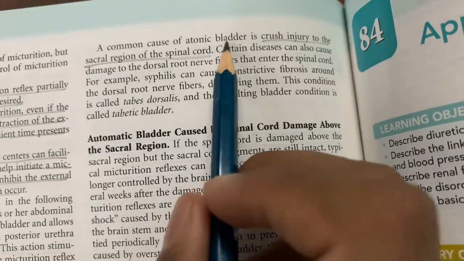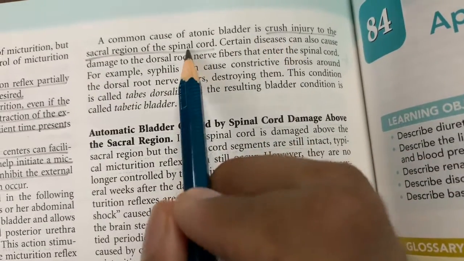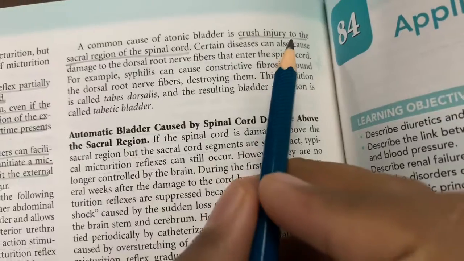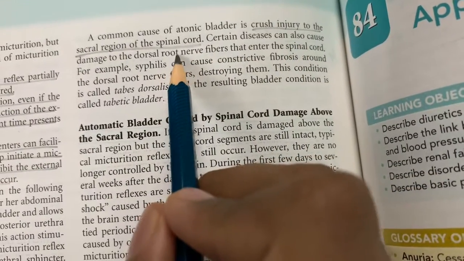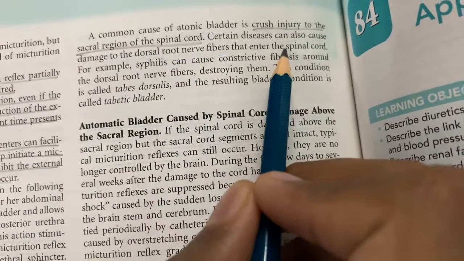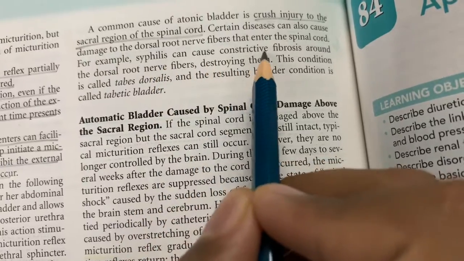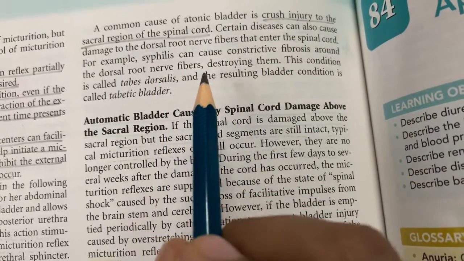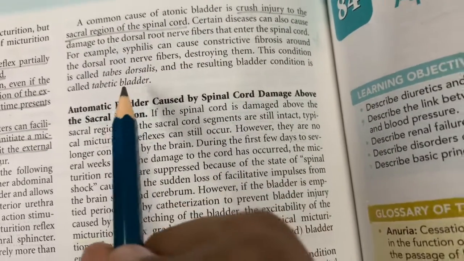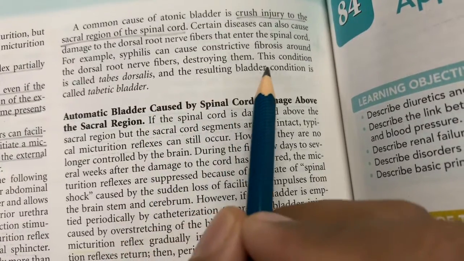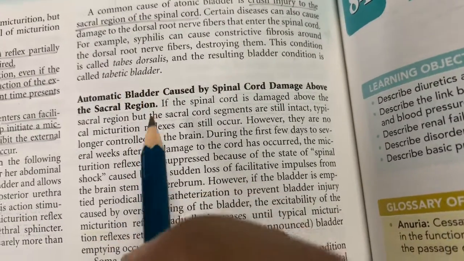A common cause of atonic bladder is crush injury to the sacral region of the spinal cord. Certain diseases also cause damage to the dorsal root nerve fibers that enter the spinal cord. For example, syphilis can cause constrictive fibrosis around the dorsal root nerve fibers, destroying them. This condition is called tabes dorsalis, and the resulting bladder condition is called tabetic bladder.